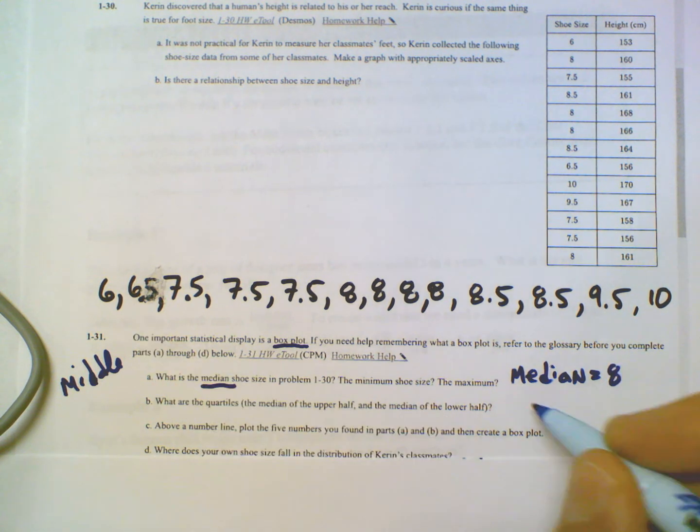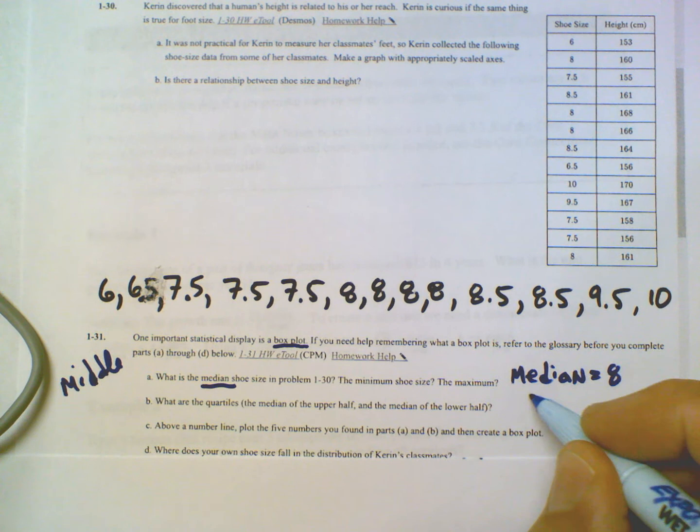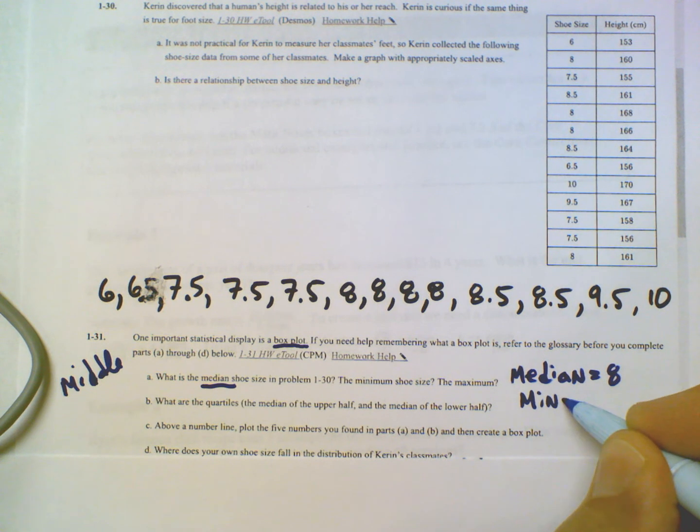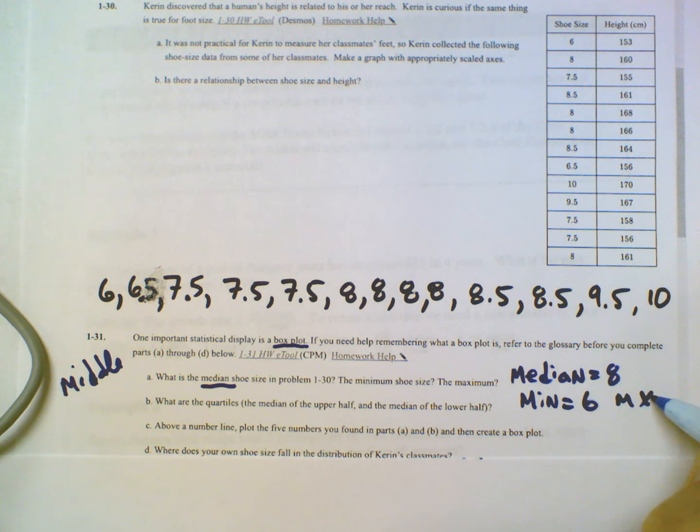And then it says, what is the minimum shoe size? Well, minimum is 6. So I'll write that down. Our min is equal to 6. And then it asks what our max is. Our max is equal to 10. Okay, that's important information when we're doing our box plot, and I'll show you where and why.